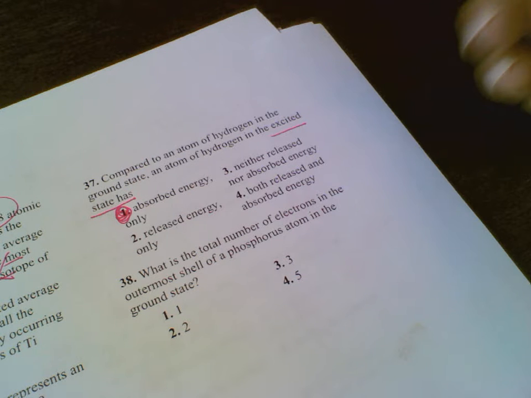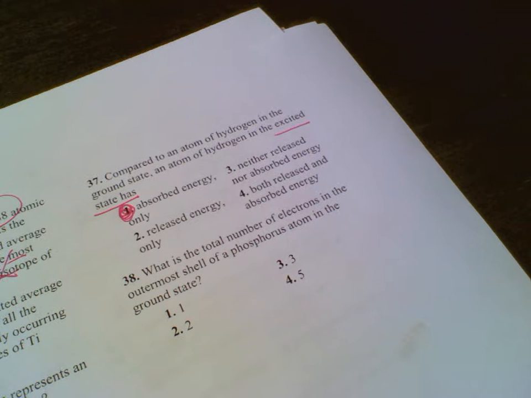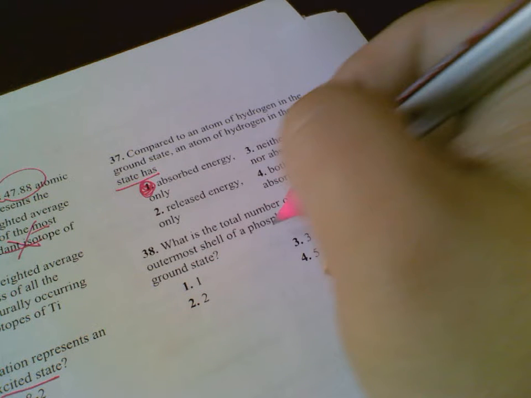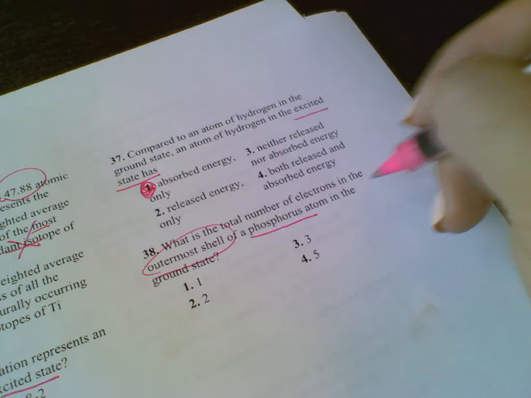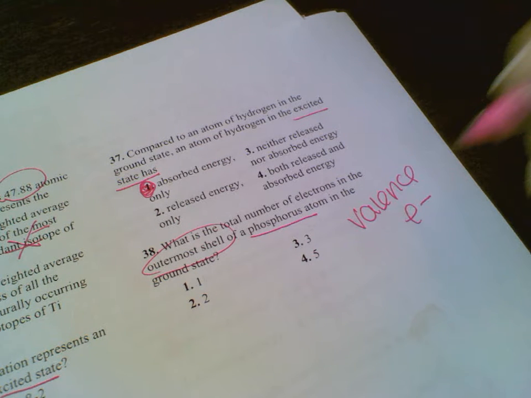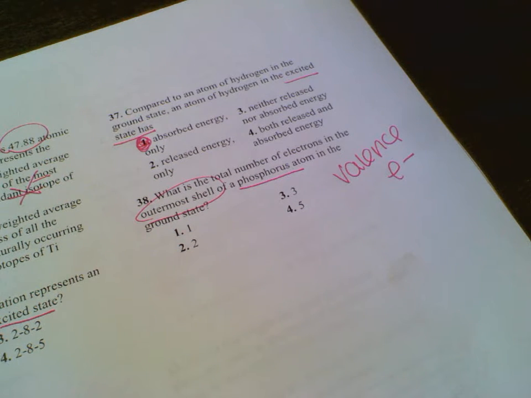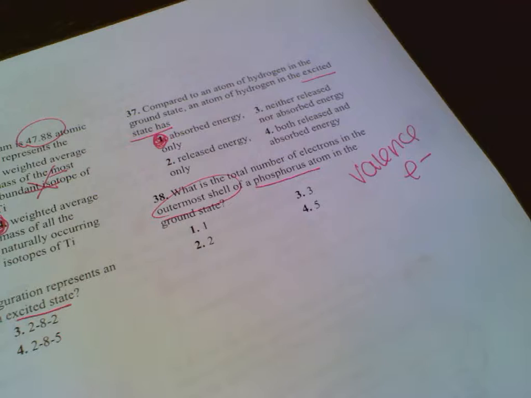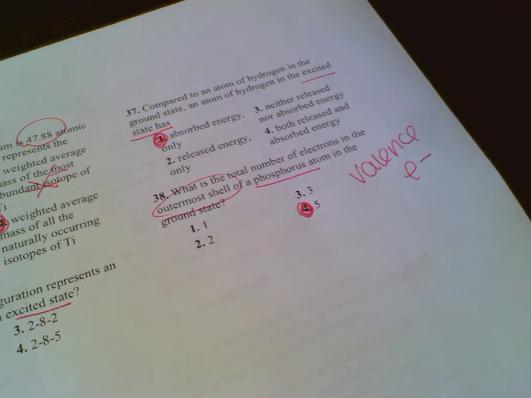38. What is the total number of electrons in the outermost shell of a phosphorus atom? If I'm in the outermost shell, they're asking me about my valence electrons. So I would just go and say, okay, phosphorus, 2, 8, 5, so there's 5 valence electrons. So it's choice 4. That brings us to the end of Regents Prep 1.